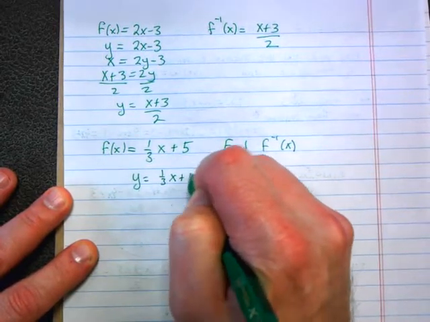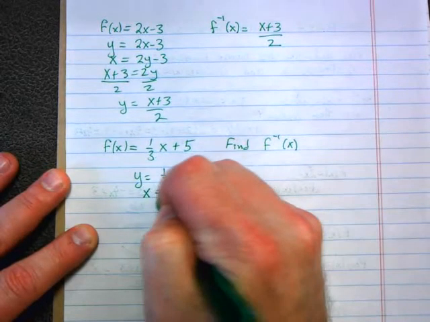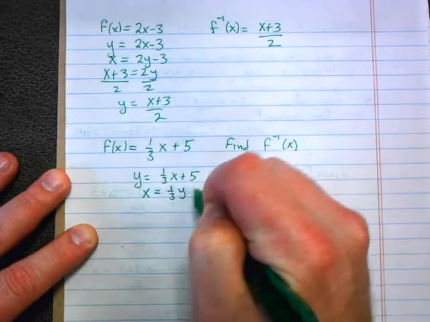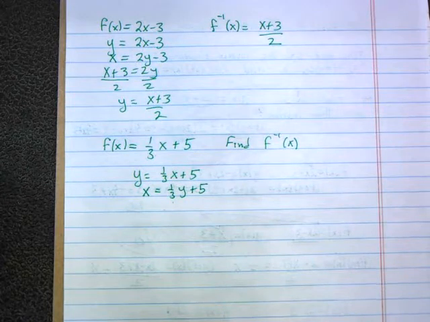You're going to write y equals 1/3 x plus 5. Really the only reason we do that is because it's easier to write the symbol y than it is to write the symbol f of x. Then what do we do? We switch them. That's right. Wherever there's an x, we write a y. Wherever there's a y, we write an x. x equals 1/3 y plus 5.